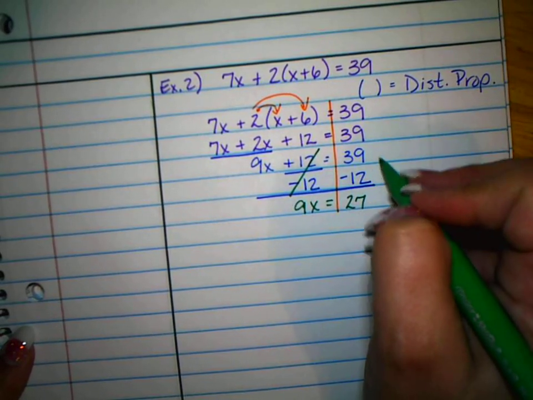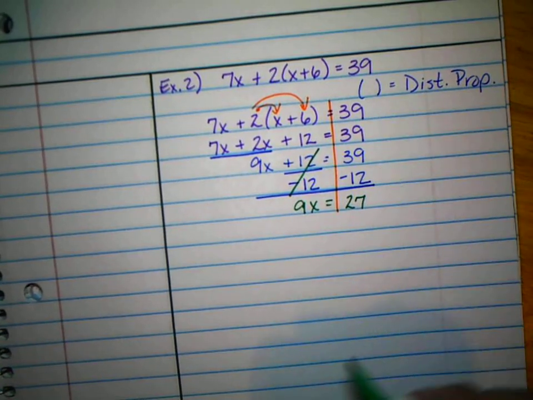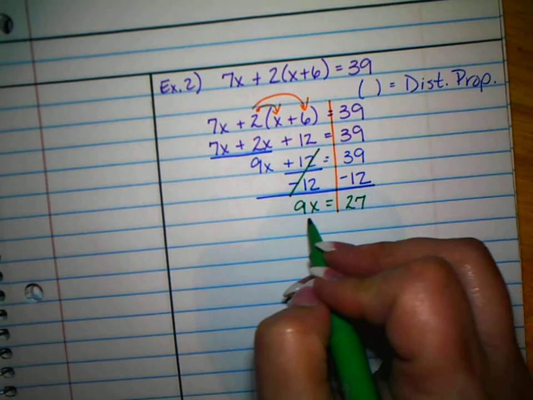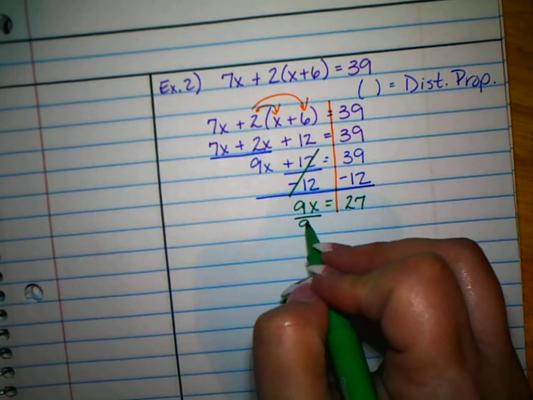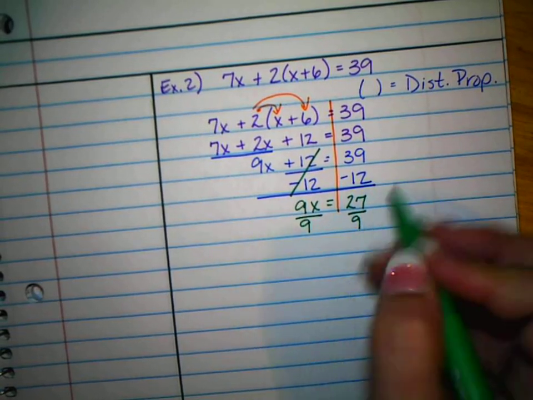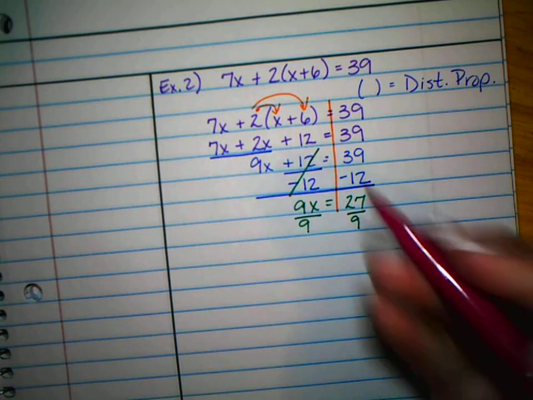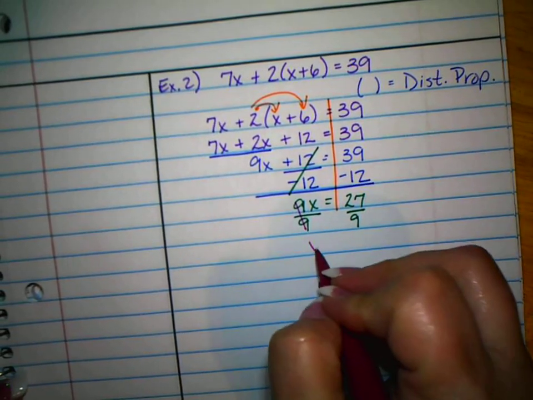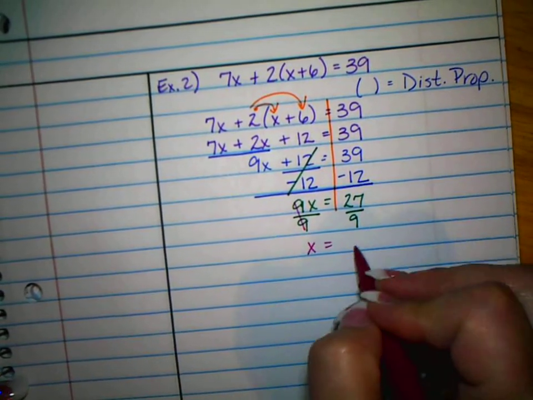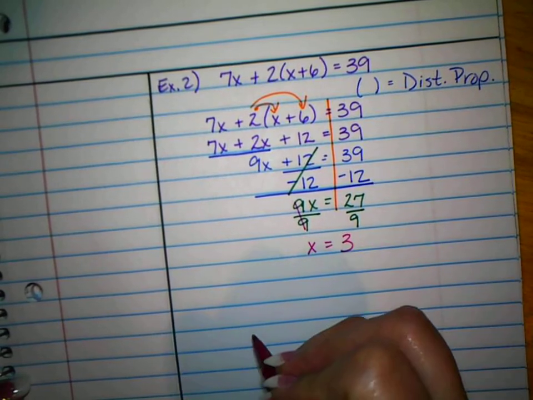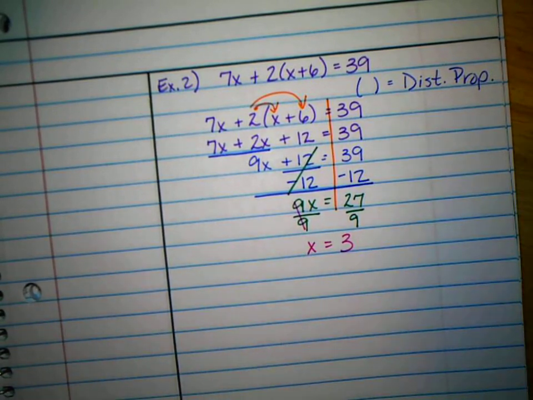Again, here I could use my calculator if I didn't want to do the subtraction. This is multiplication, so I'm going to divide. This divides to 1, so x equals 27 divided by 9 is 3. But I have to check it.